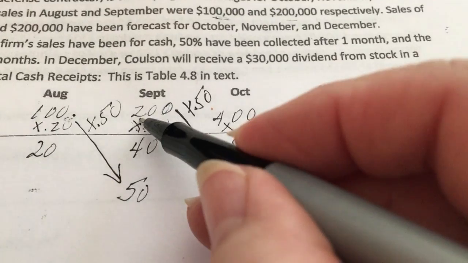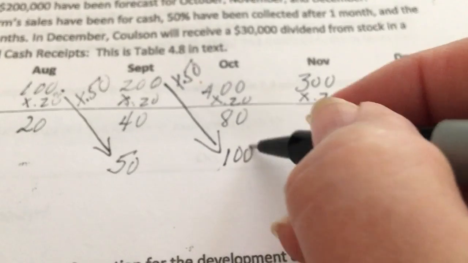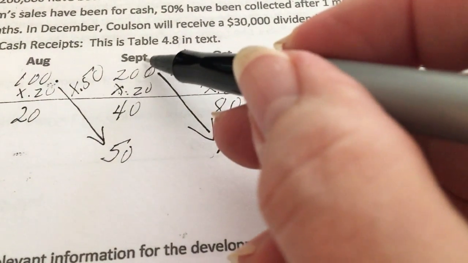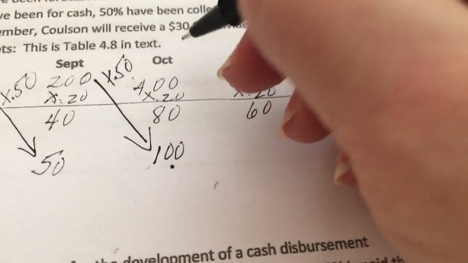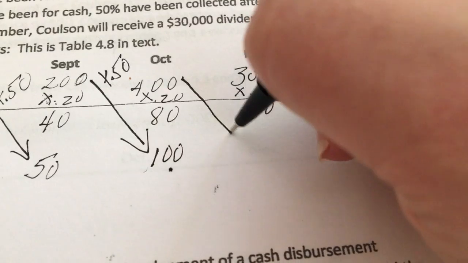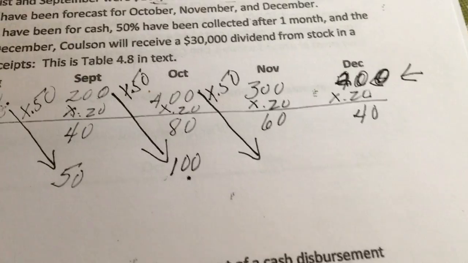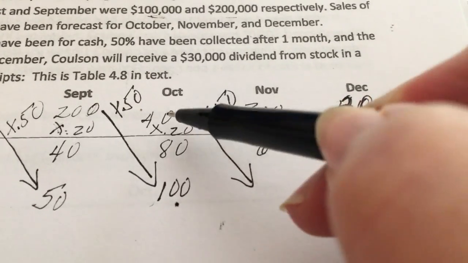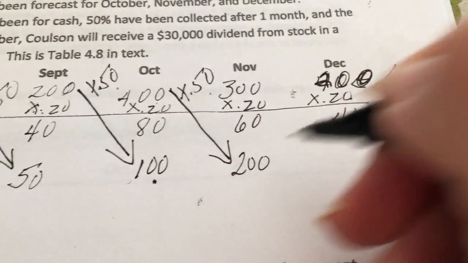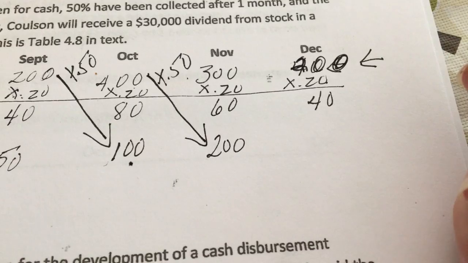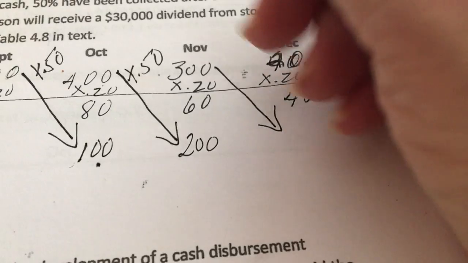So 50% of 200,000 means that 100,000 of this month's sales will be paid in October in cash. October, we had 400,000 that will be paid in November. So that's going to be 50%. 50% of 400,000 means that we have 200,000 in November. 300,000 of November sales will be paid in December.